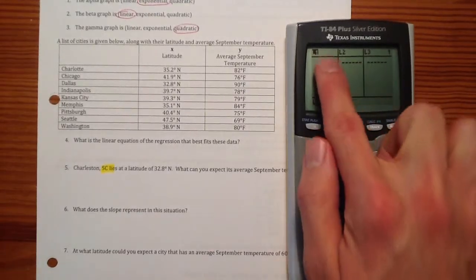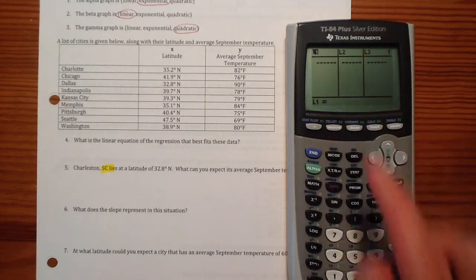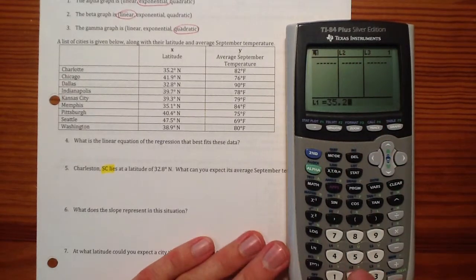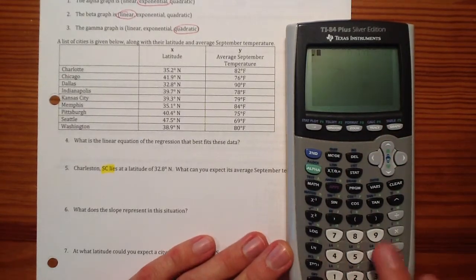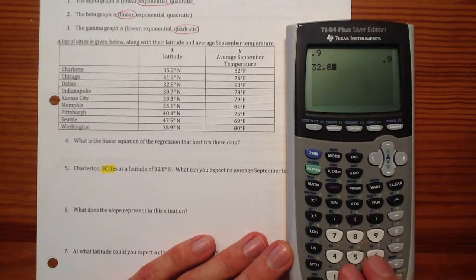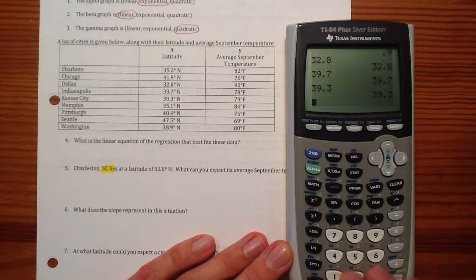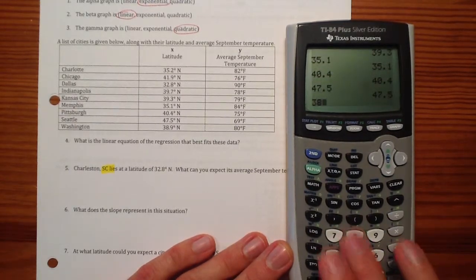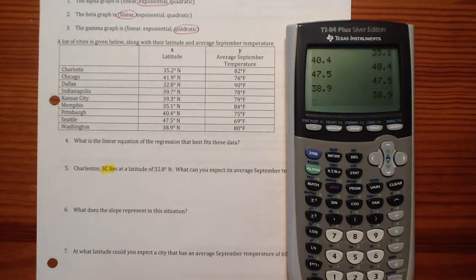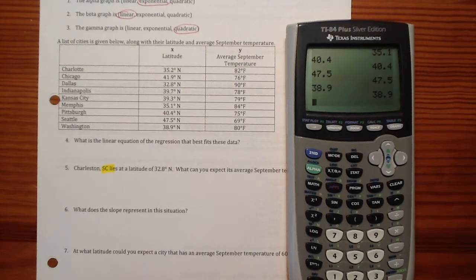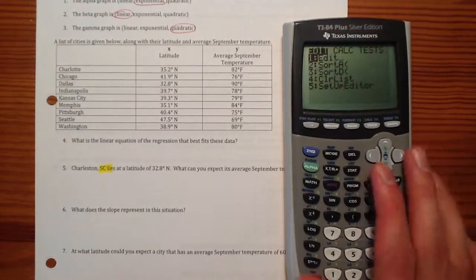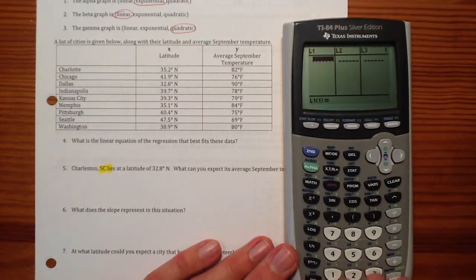And so we'll type X's here, Y's there, and L2. So let's do that really quickly. 35.2, 41.9. You may want to fast forward through this part of the video unless you're completely following along. And obviously I'm not doing it right because I was looking at the numbers and didn't realize where I was typing them. Oh well, one more reason to fast forward through this part of the video.